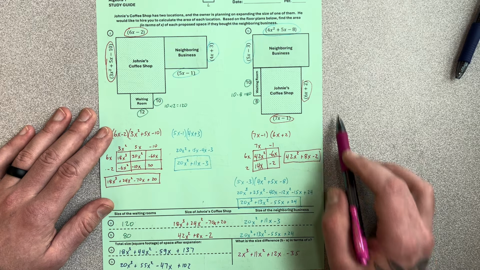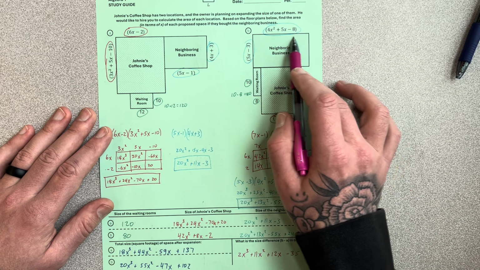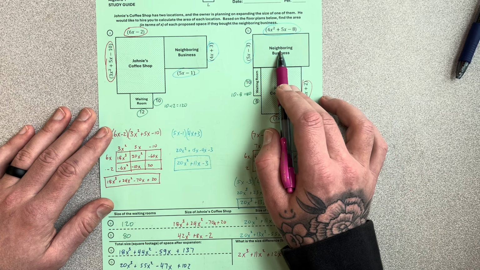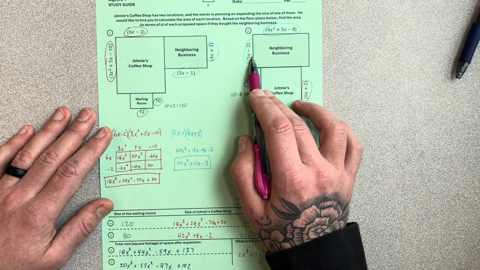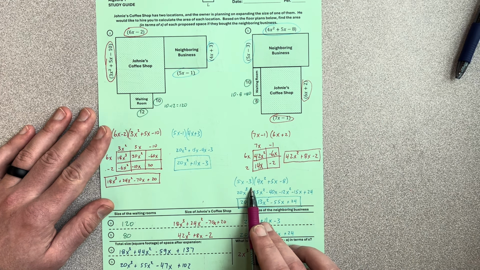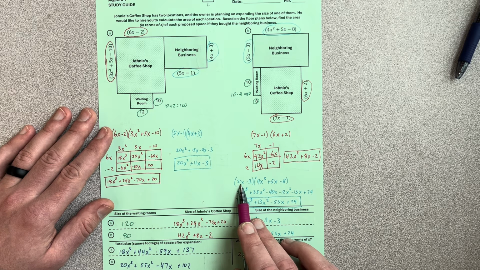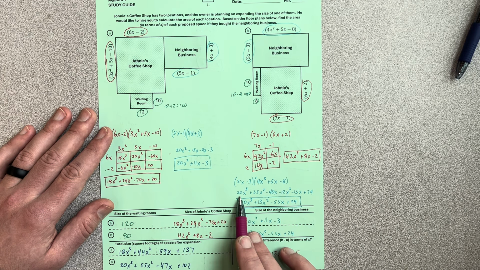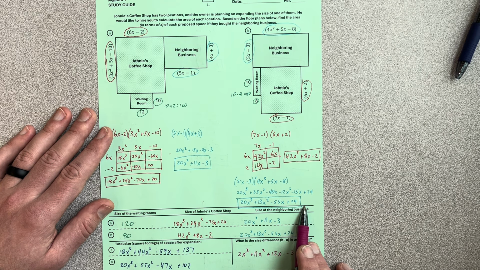Moving on to the blue stuff, this is the size of the neighboring business, the area of this rectangle here. Same sort of thing, we got length times width. We're going to multiply this trinomial times this binomial. Down here, I did the double distribution method. I took 5x, I multiplied it by all 3. I took -3, multiplied it by all 3. I got a polynomial with 6 terms, and then I combined like terms.